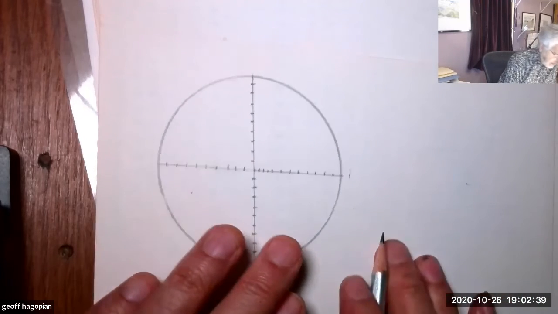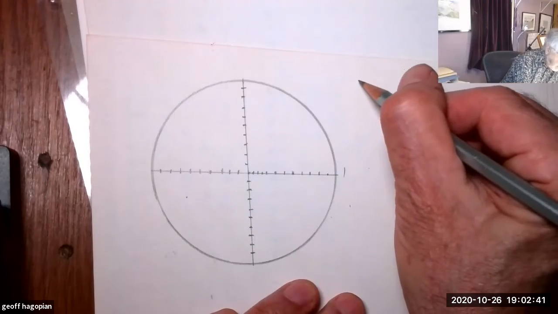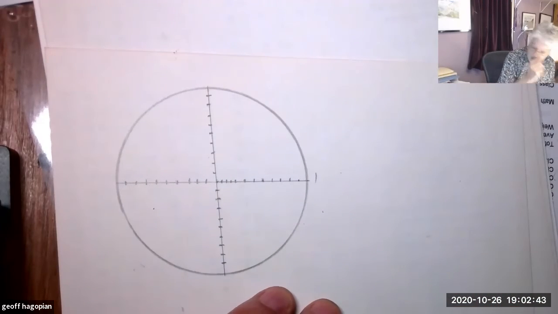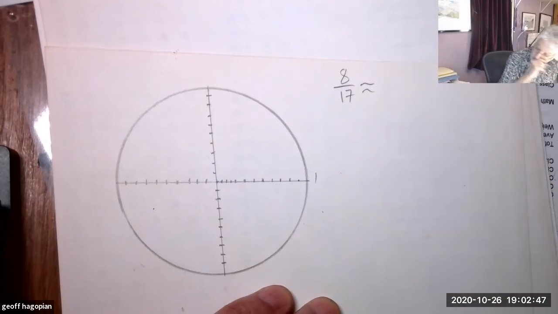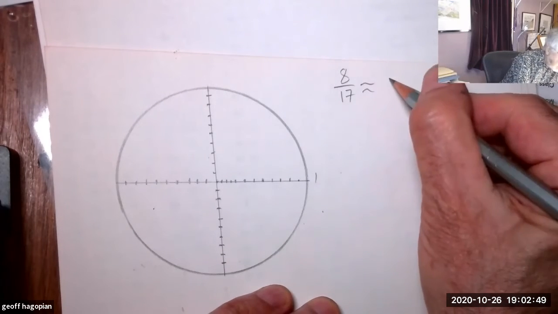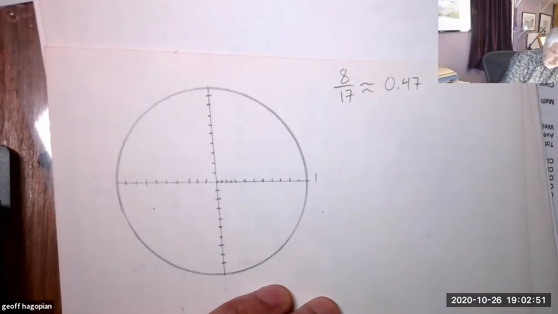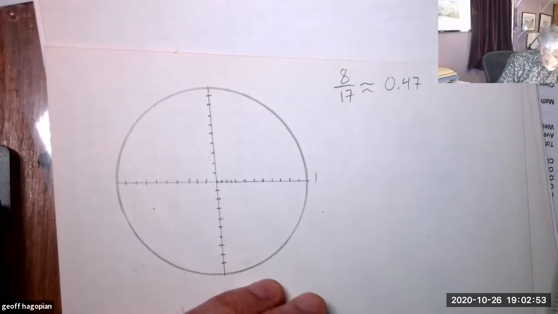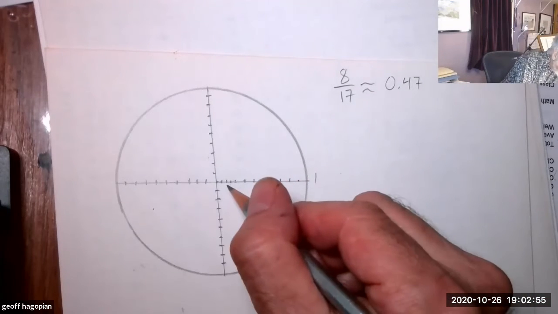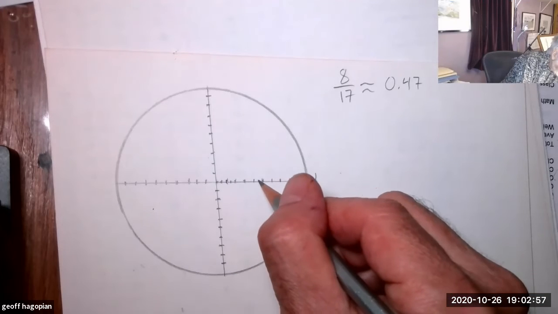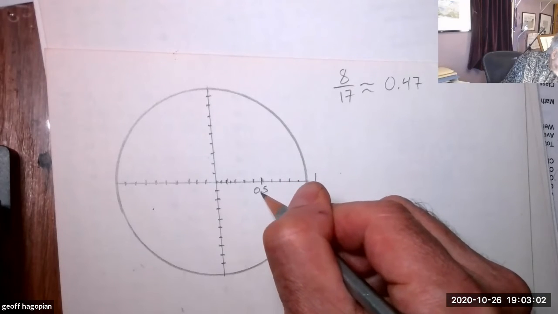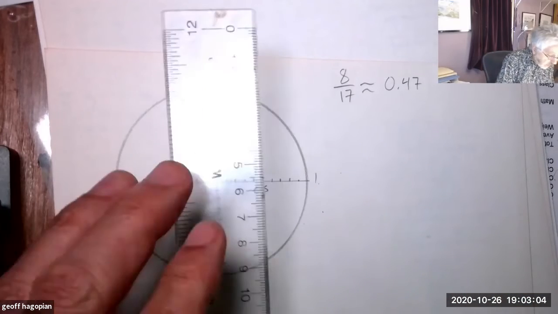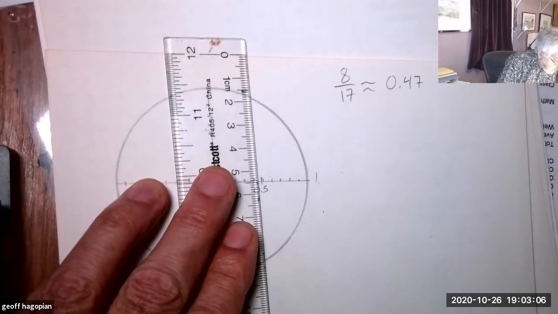So if we have that, what were our numbers? 8/17 is approximately 0.47. So let's find that. So this is 1, 2, 3, 4, 5, 0.5 is here. And this is 0.4 next to it. So 0.47 is going to be right about there.